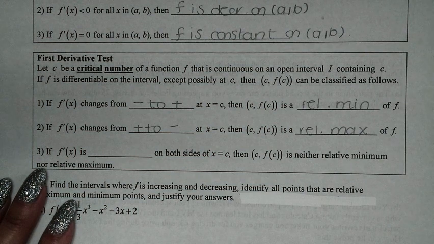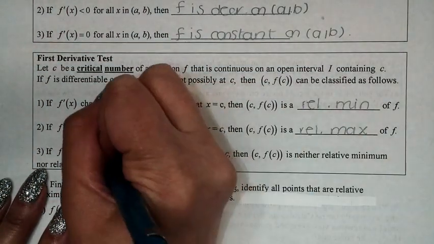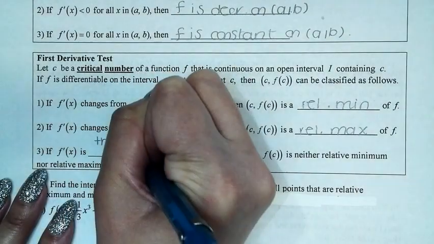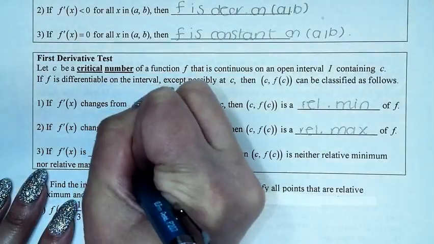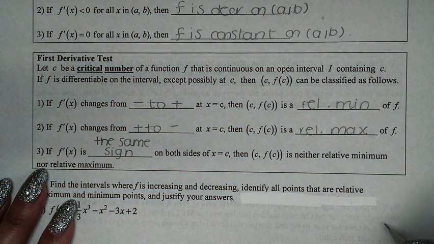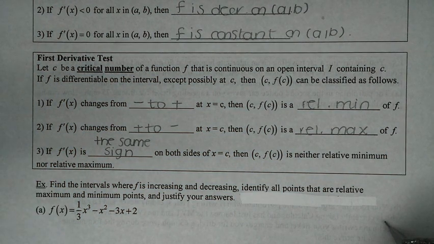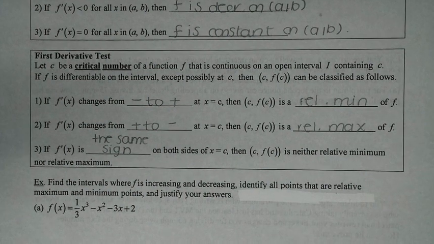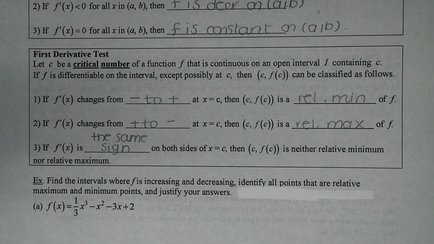Now let's say that f prime has the same sign on both sides of x equals c. Then the point (c, f of c) is neither a relative maximum nor a relative minimum. So that's what you have. This is the first derivative test. I hope that you like it. Now let's use it.